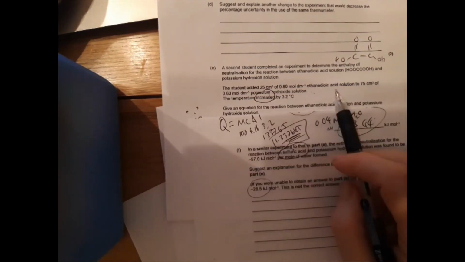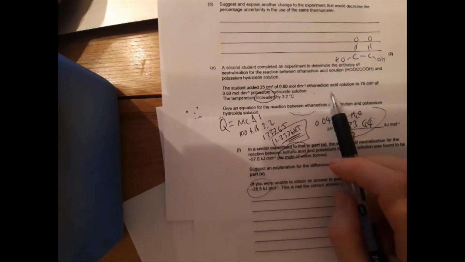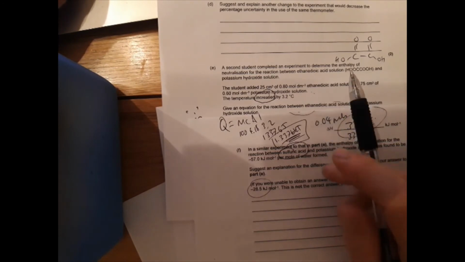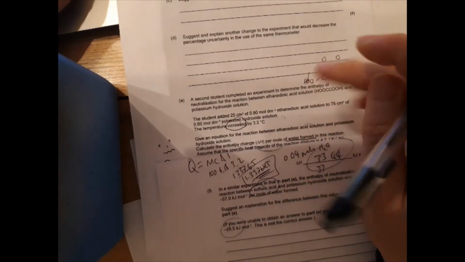Ethane dioic acid is a weak acid. Sulfuric acid is a strong acid. I think it's just that. Sulfuric acid, strong acid compared to ethane dioic acid, which is a weak acid. They both go to completion, but you have to break these bonds in the weak acid. Right.